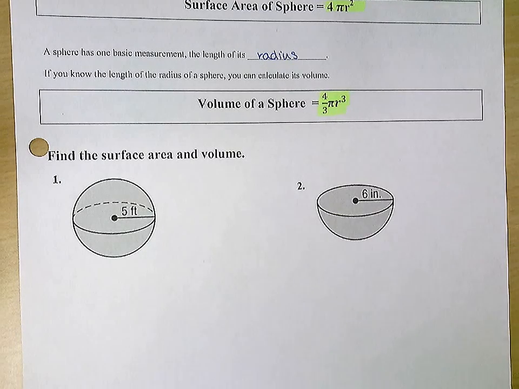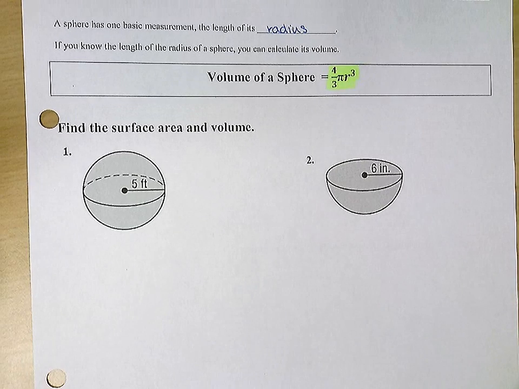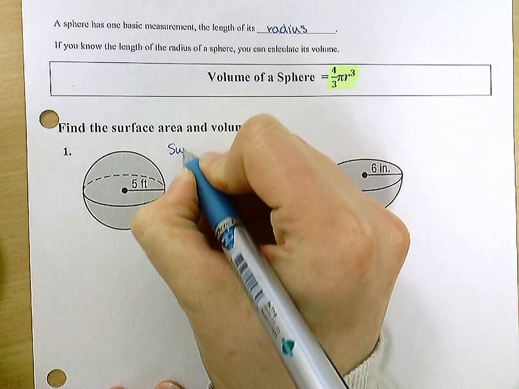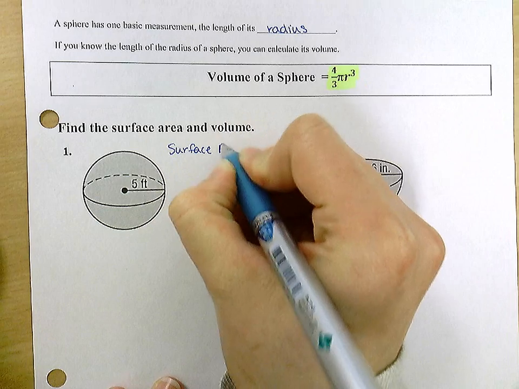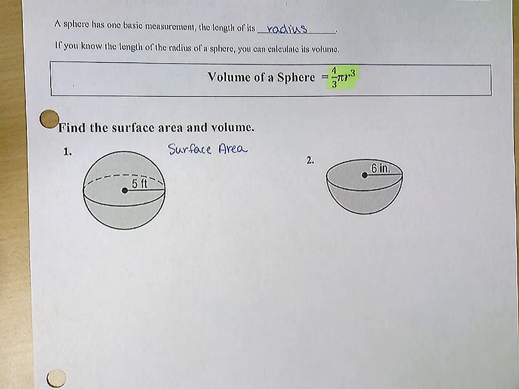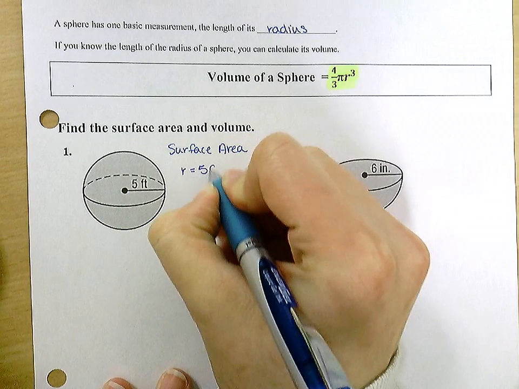In number 1, we want to find the surface area and the volume of that sphere. I'm going to find the surface area first. What do I need to find the surface area? What part of this sphere? The radius. In this sphere the radius is 5 feet.